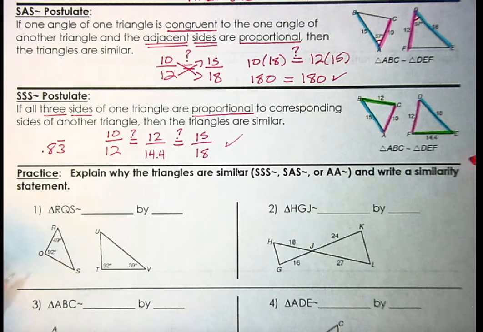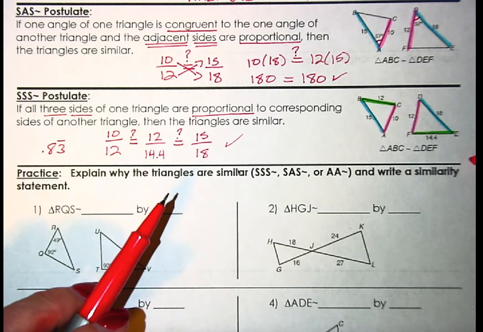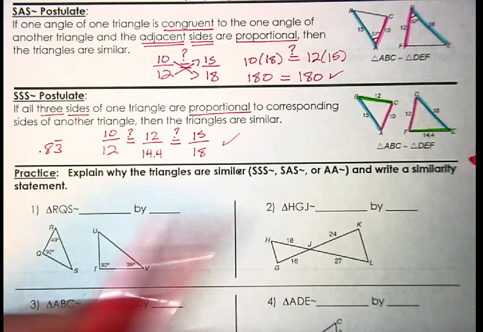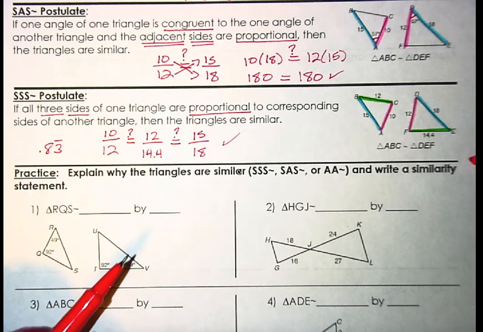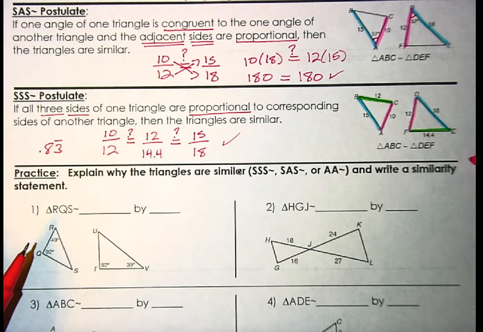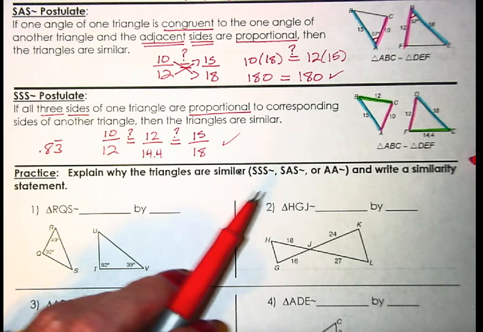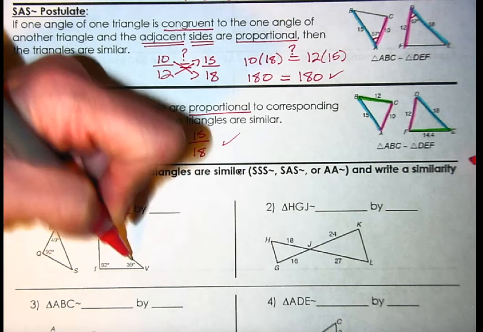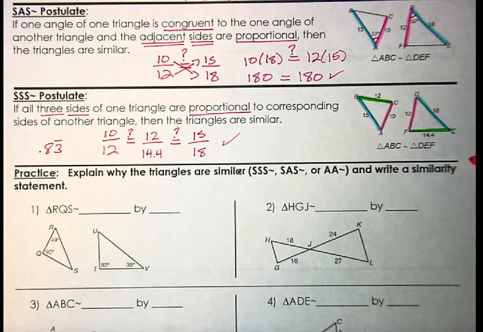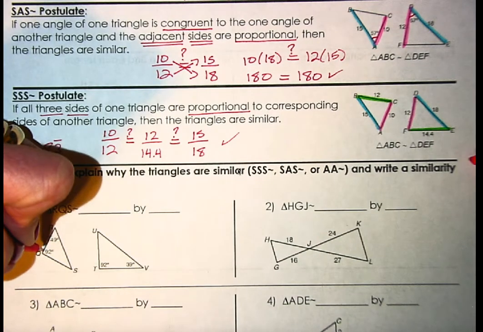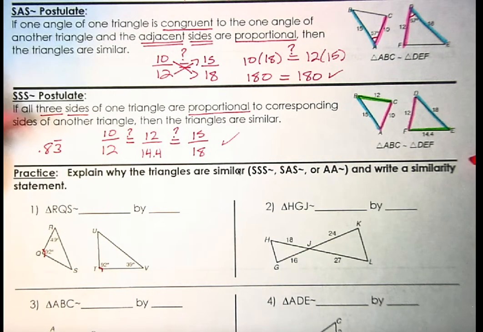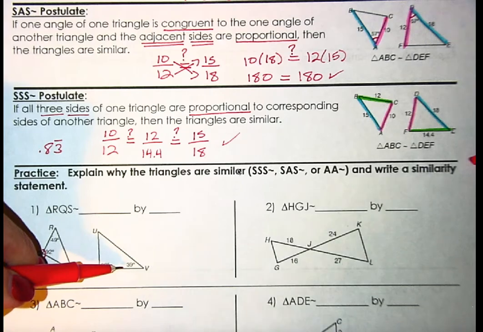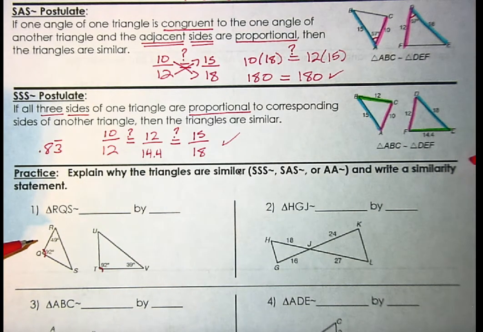Okay, so we are going to explain why the triangles are similar, using one of our three postulates, and we're going to write a similarity statement. So I always look at what they give me in my diagram, and that helps me know which one of these three I'm going to try first. Since it gives me two angles here and two angles here, I'm going to use that to try to figure this out. It gives me that this is 92 and that's 92, but it gives me that that's 49 and that's 39. Well, before we just say no, they're not similar, let's figure out what S is.